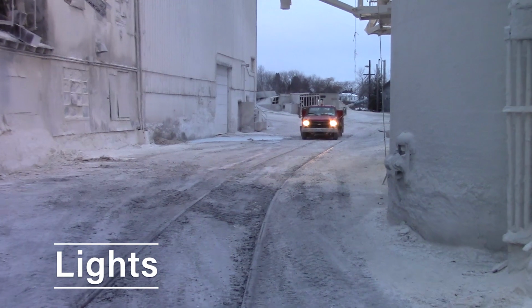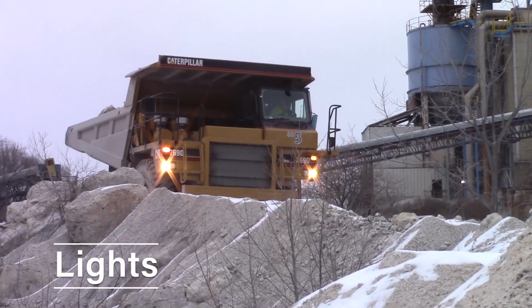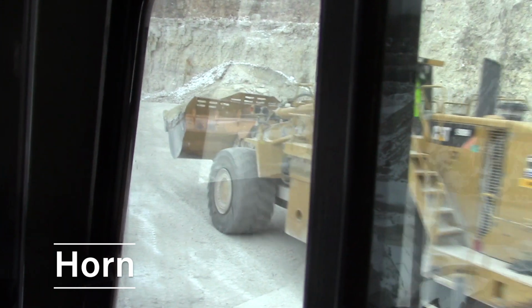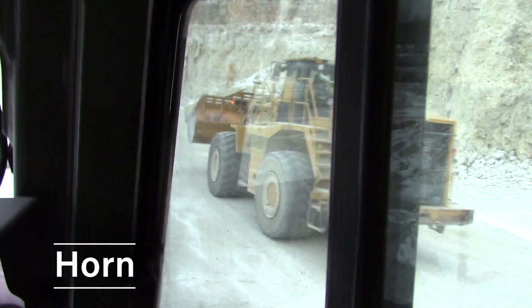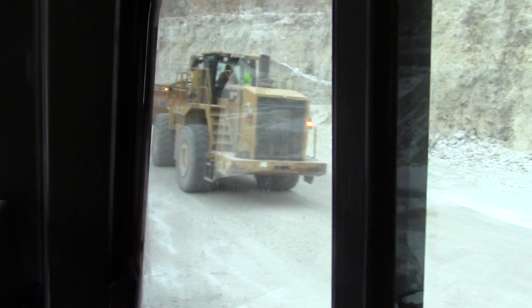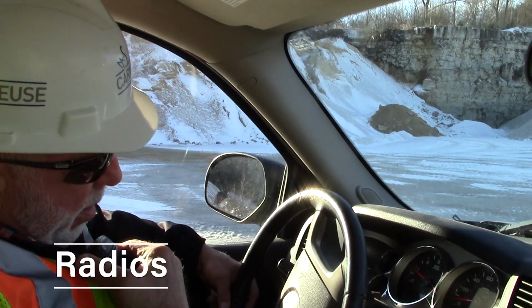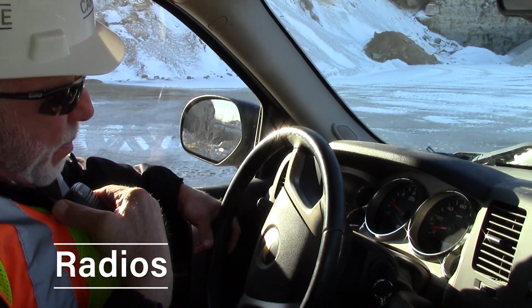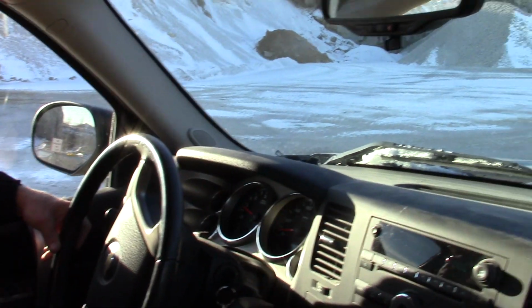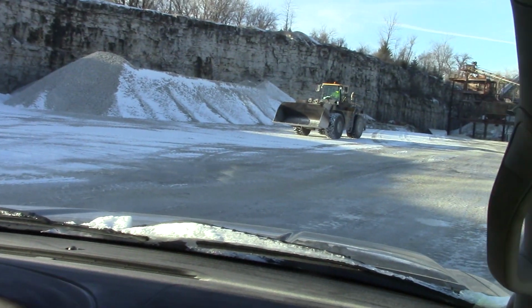Lights. Day or night visibility is always improved by using your headlights. Horn. Audible warning devices should always be used to raise awareness of your location. Radios. Most mobile equipment has permanent or portable two-way radios, providing an additional level of communication between operators.